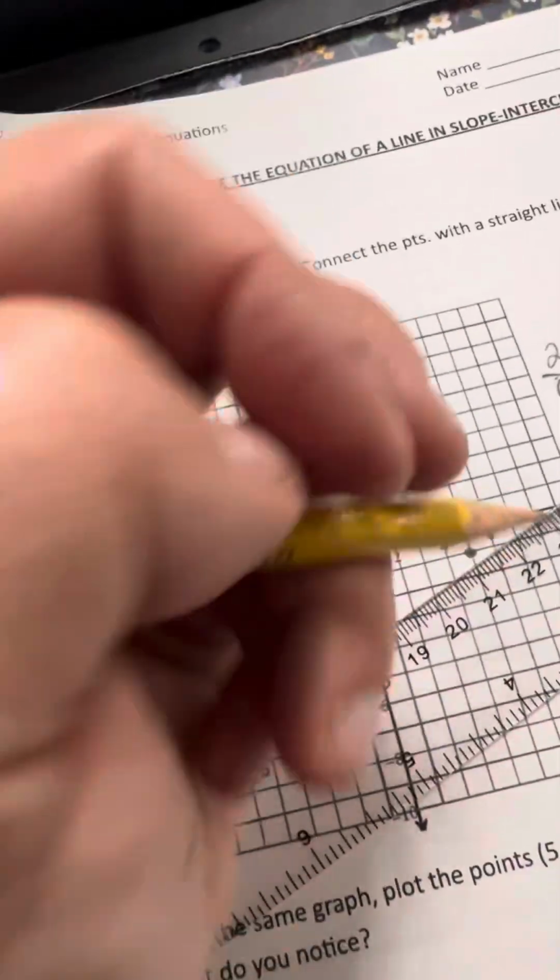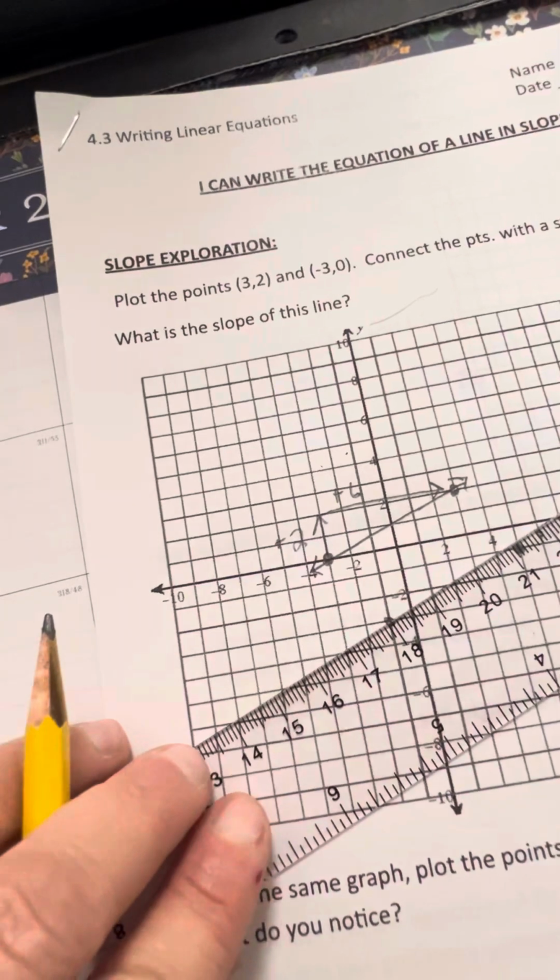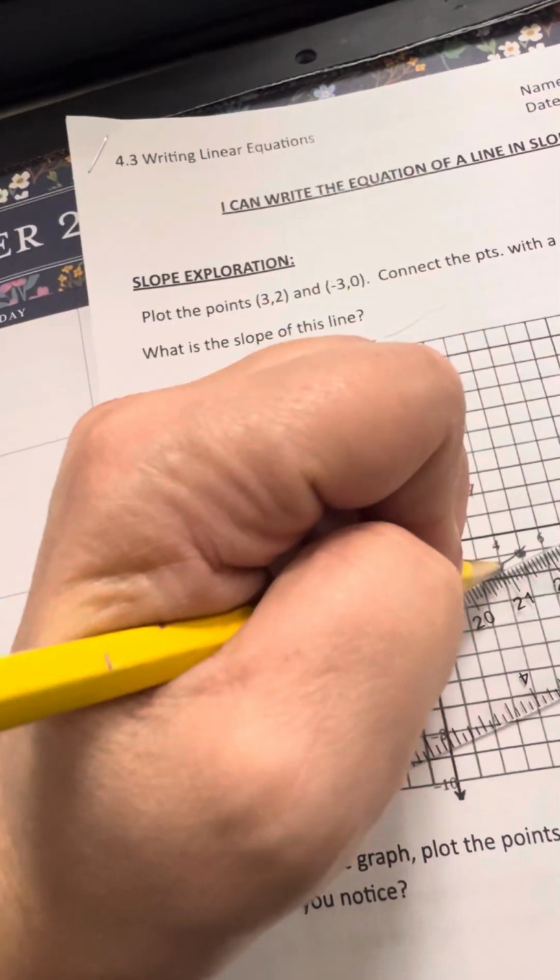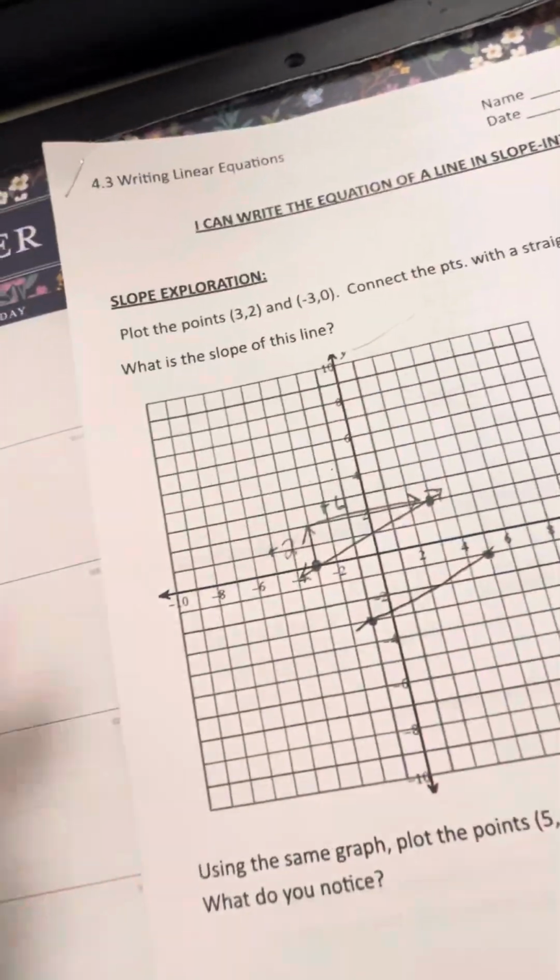See if I can do this again. And then we're going to find out what the slope is. Probably just better for me to do this by hand.